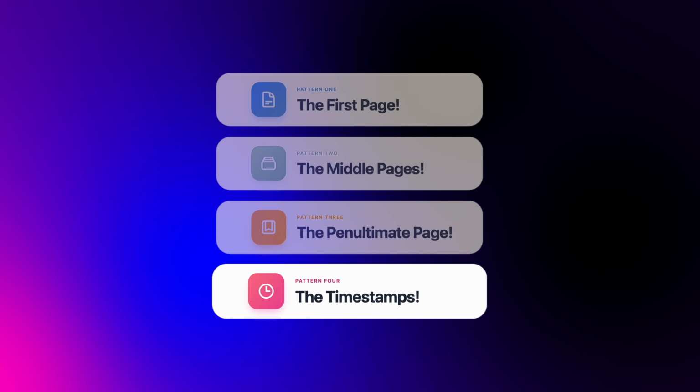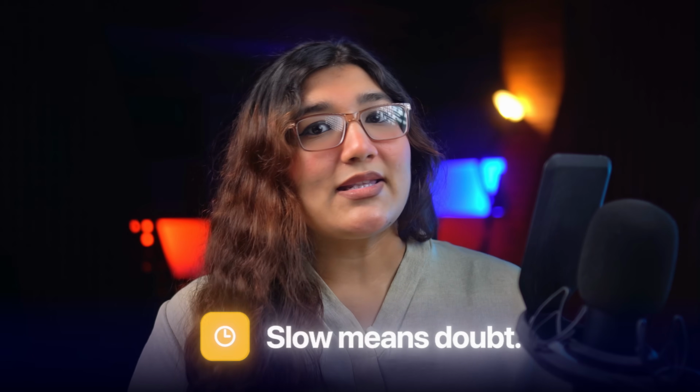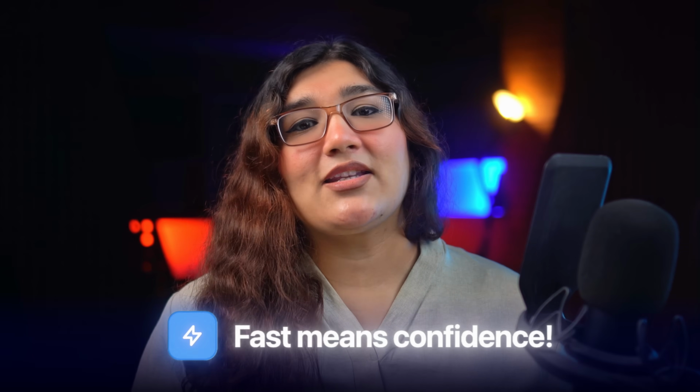Pattern 4, the timestamps. How long someone spent on a page tells you the quality of their intent. Long dwell time on a product page? Deep consideration. They were seriously thinking about it. 4 minutes on pricing before checkout? That page needs more clarity, not more content. Slow means doubt. Fast means confidence. The timestamps show you exactly which is which.